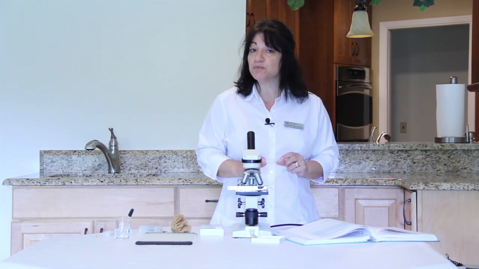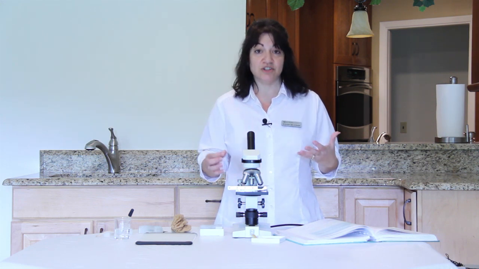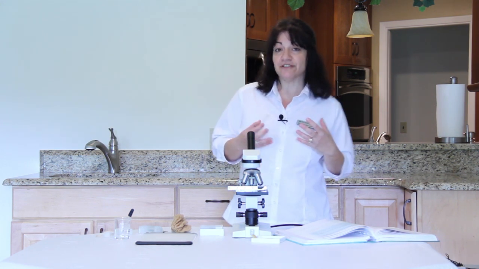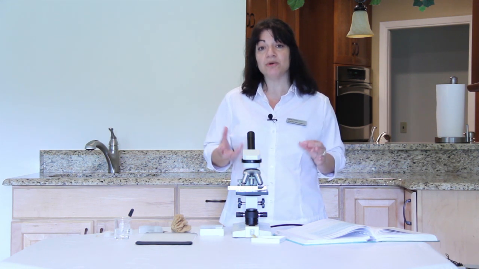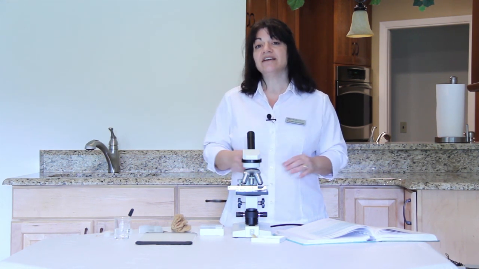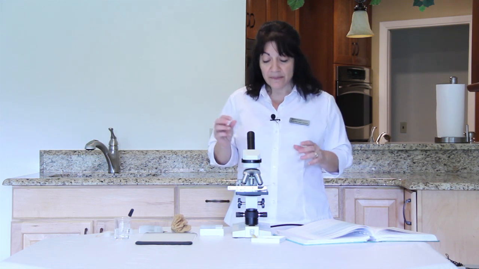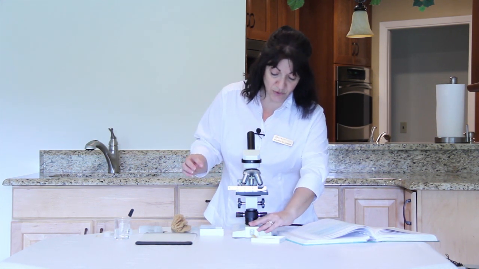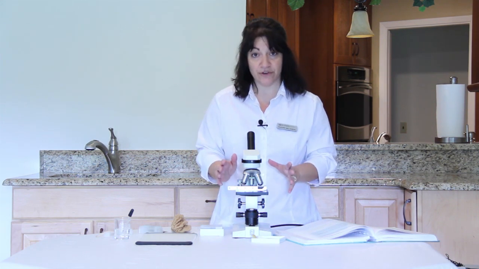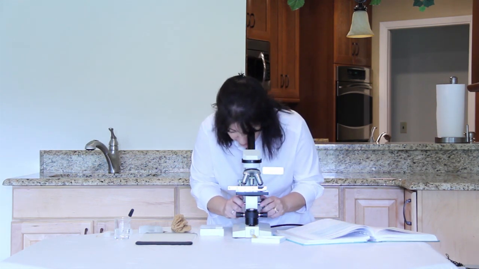The spicules are produced by the amoebocytes in a sponge's body, and they come in different shapes. Scientists will use sponge spicule shapes to help classify what type of sponge they're looking at. So take a look at your sponge spicules under low power first. So let's go ahead and take a look at that.